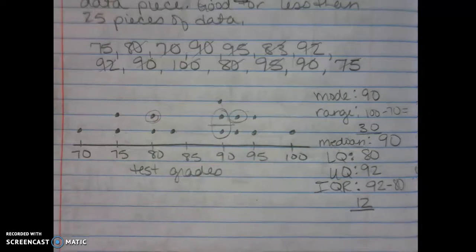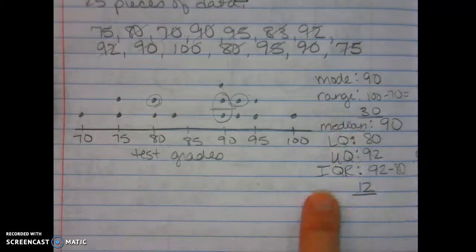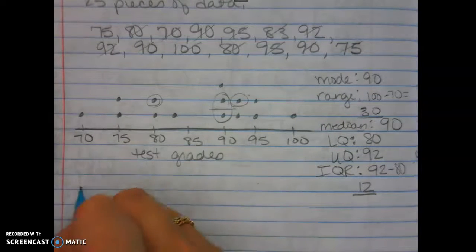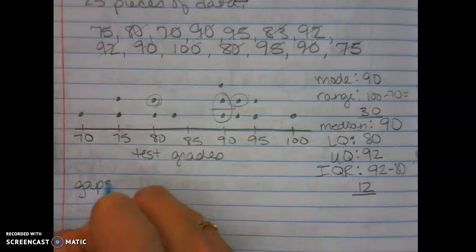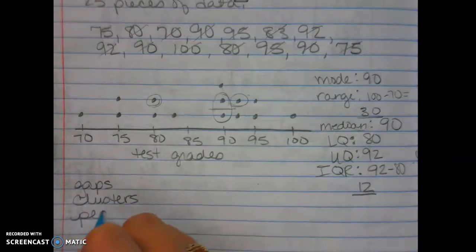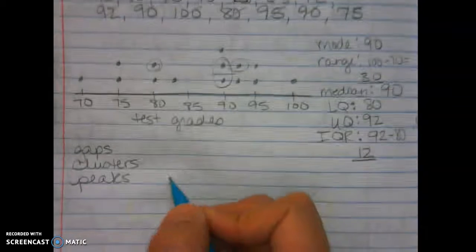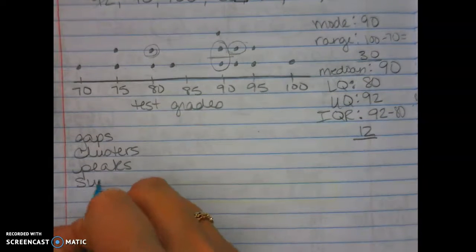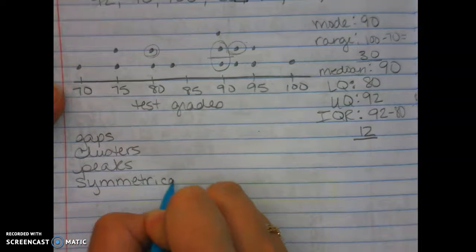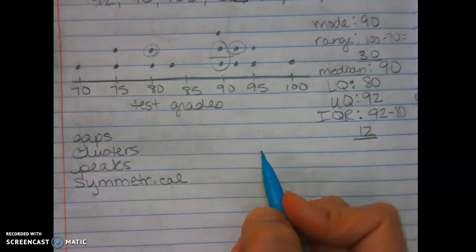Now, there are a couple other things that we can talk about besides these. We can talk about how it looks. We have things called gaps and clusters and peaks and symmetry, or symmetrical. So a gap is exactly like it sounds.